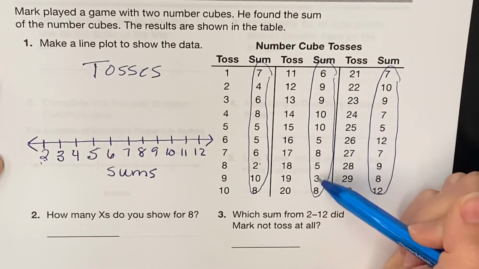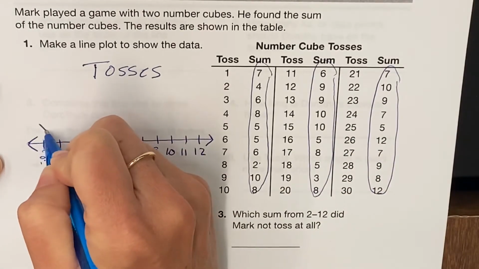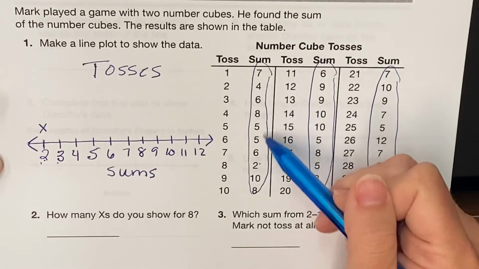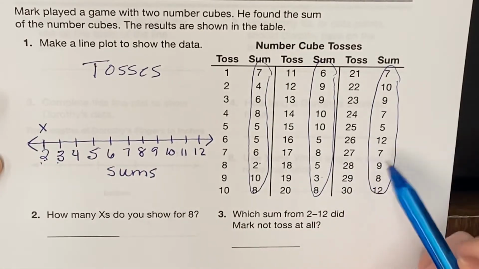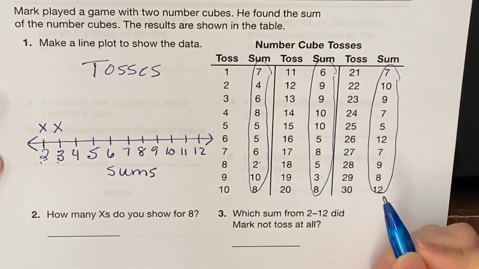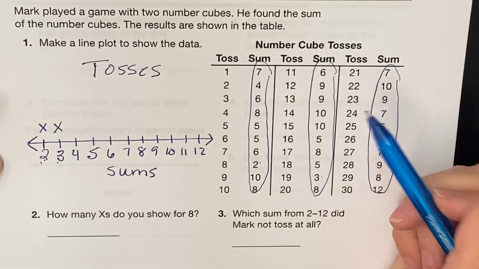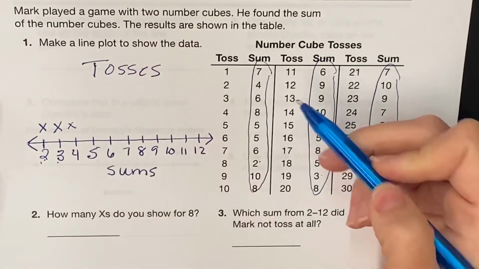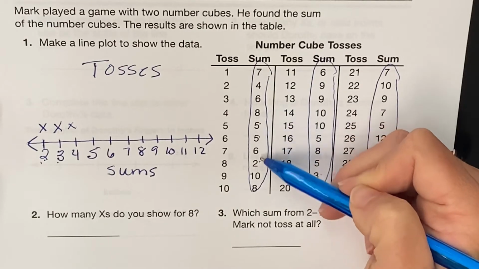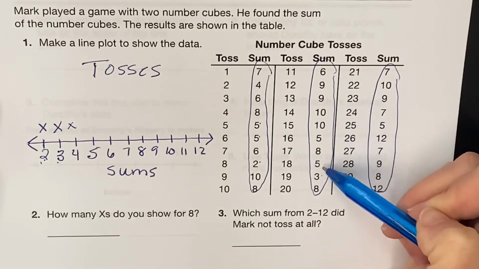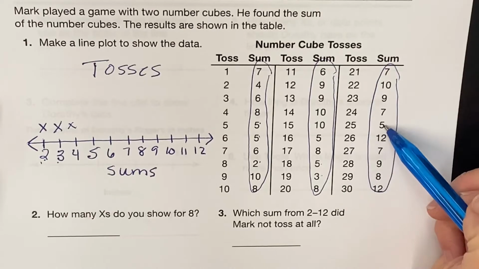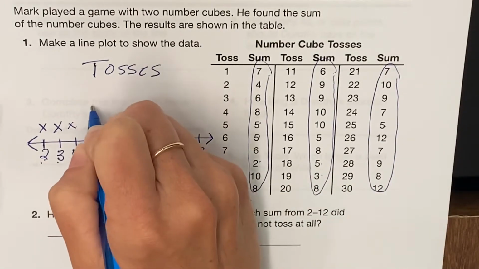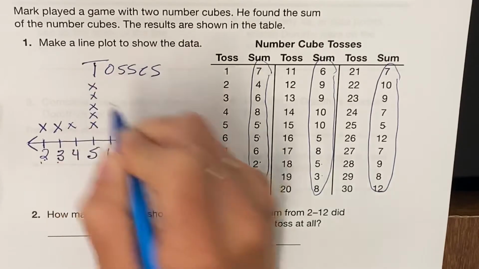1, looks like 1 time, so we're going to put 1 X above the 2. Now let's look for 3. There's a 3, only 1 time, 1 X. 4, 1 X, 1 time for 4. 5, 1, 2, 3, 4, 5. 5 times.